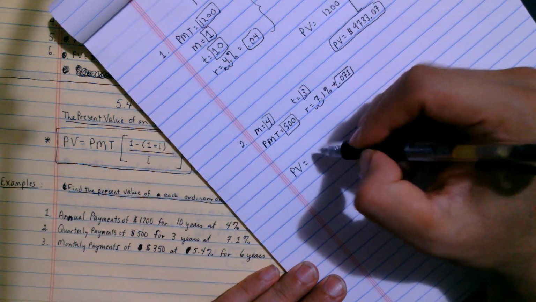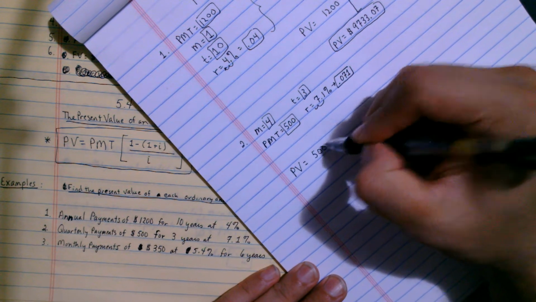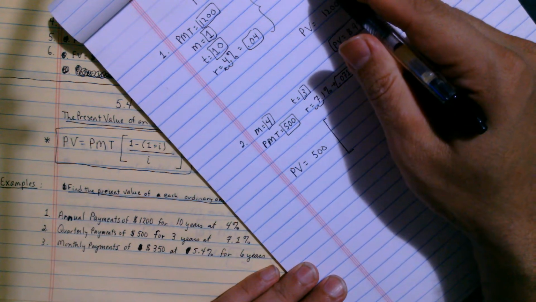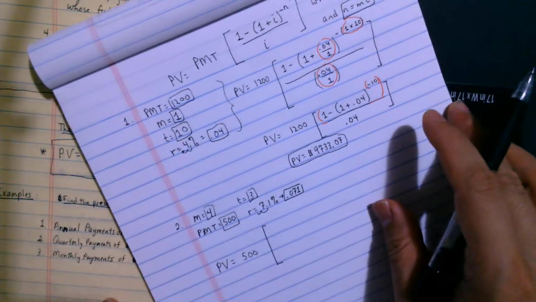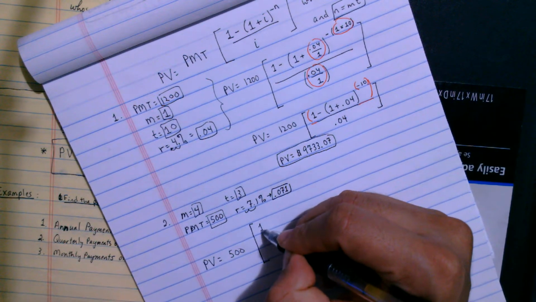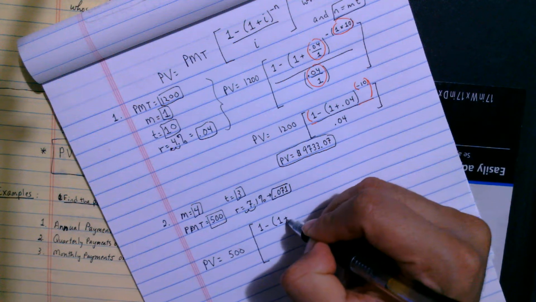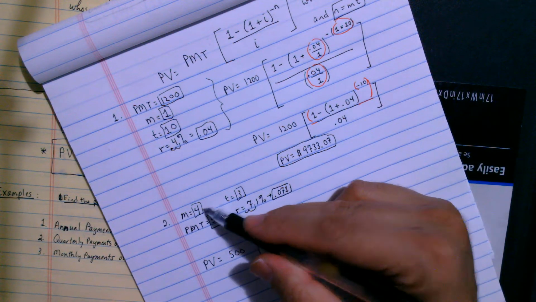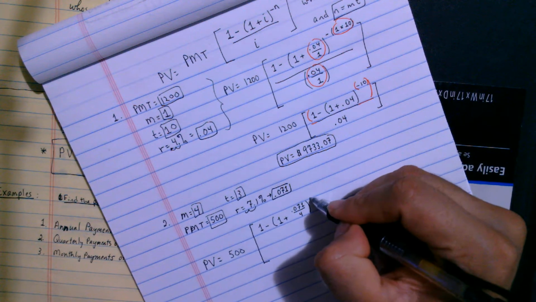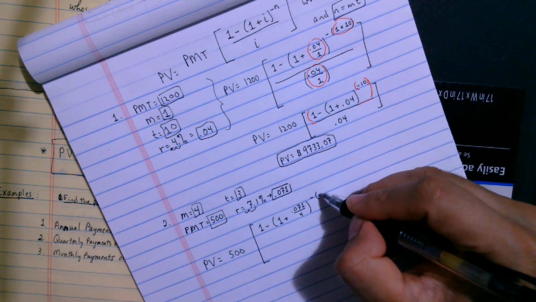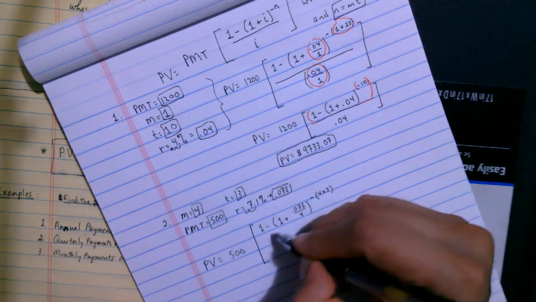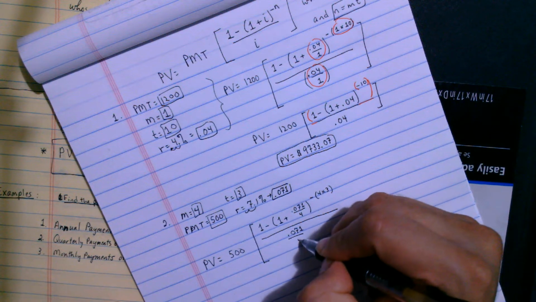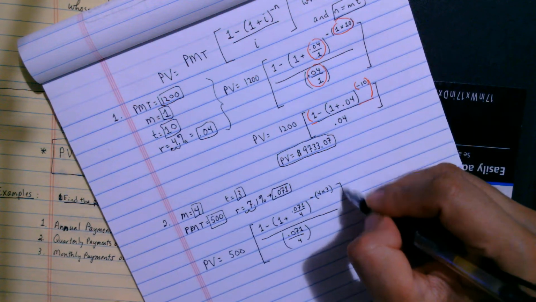The present value will be the payment, which is 500, times this big bracket: 1 minus parentheses 1 plus R, 0.071, divided by M, raised to the negative M times T, 4 times 3, all that divided by R over M, and all that in a bracket.